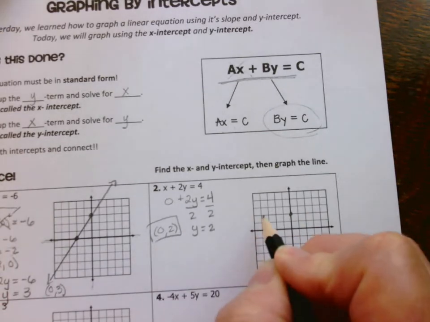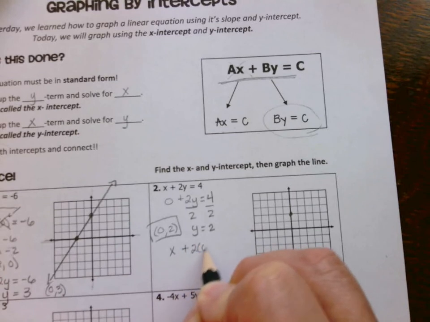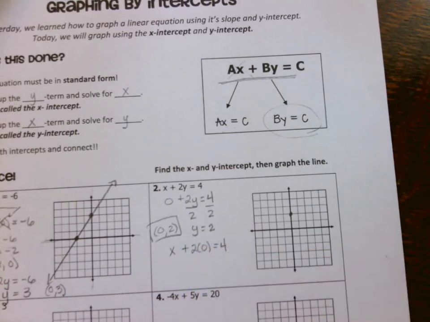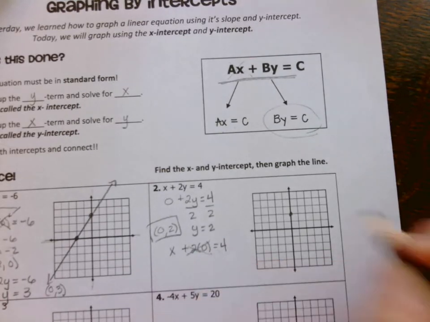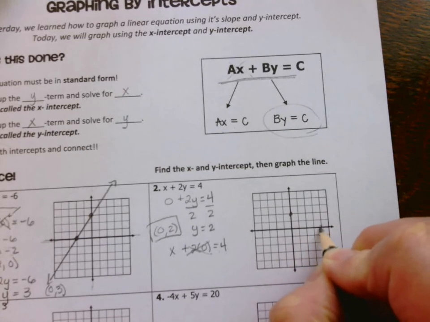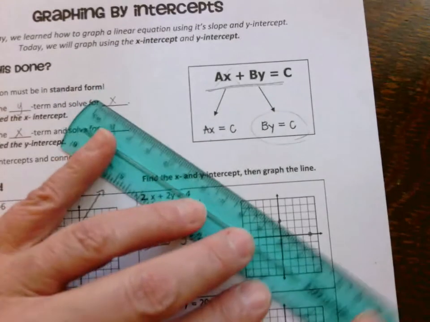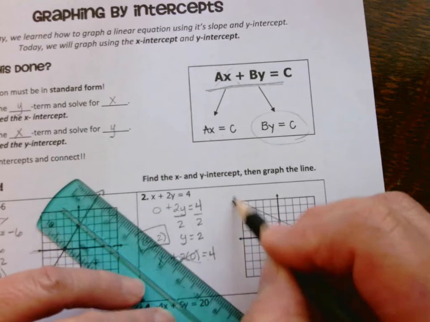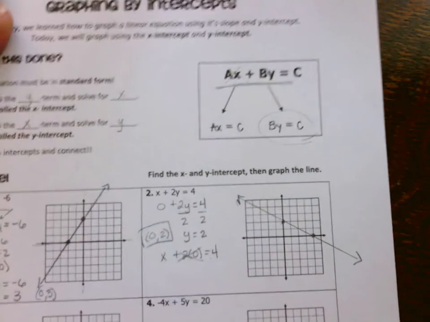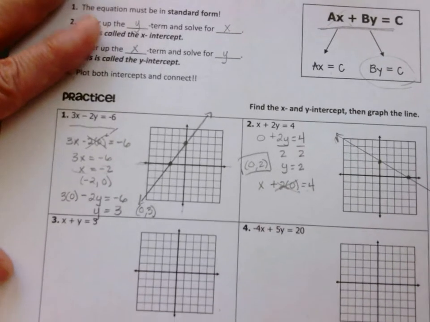And I'm going to do the same procedure to find the x-intercept, but I'm going to put a 0 in for y. And that's what I end up getting when I make my substitution. This term ends up being 0, so I get x is equal to 4. 1, 2, 3, 4. And that ends up being my x-intercept. And I can draw my line just based on these 2 points. And it ends up being a little bit quicker, I think, than trying to turn this equation into slope-intercept form.